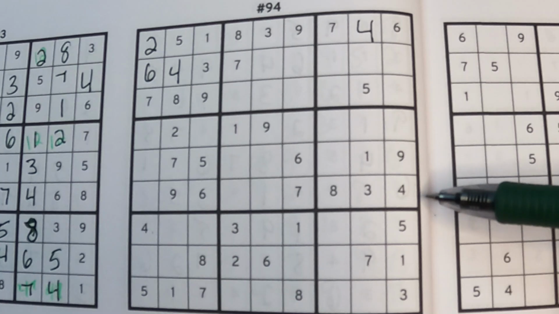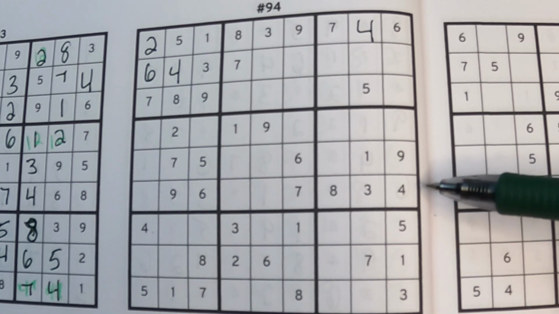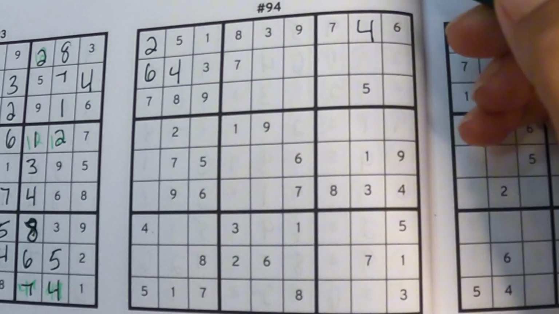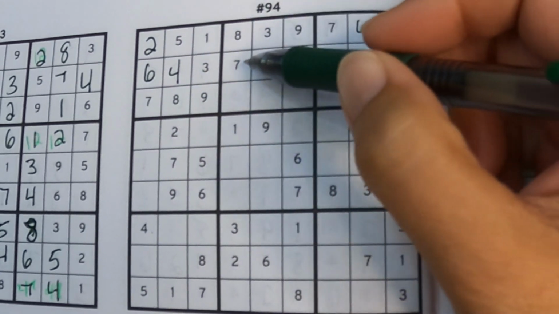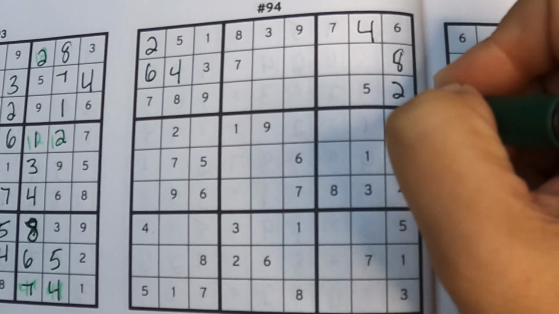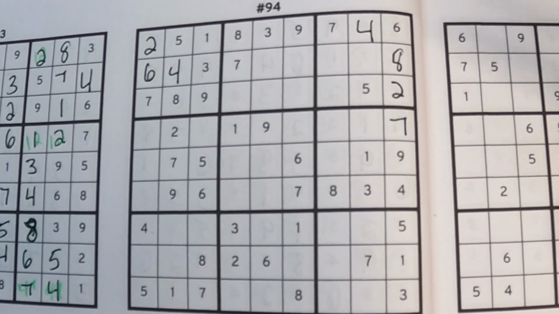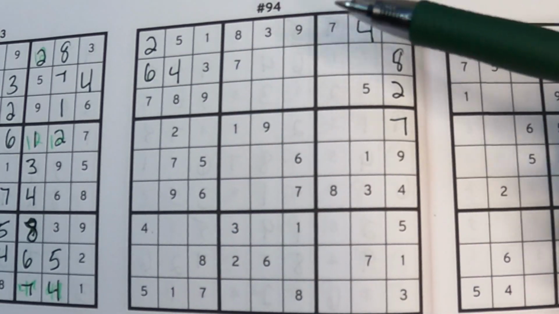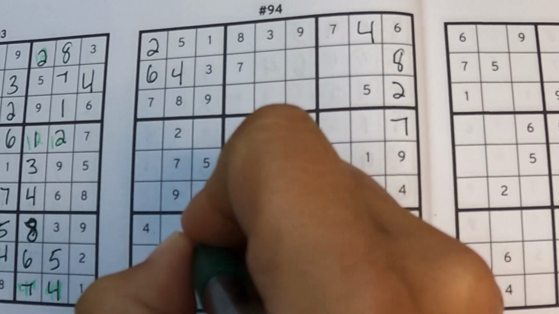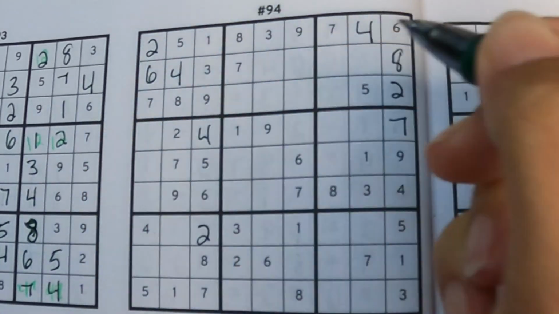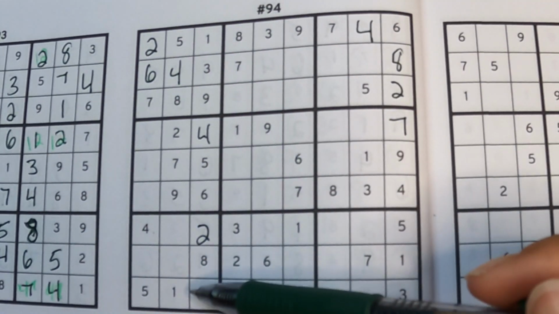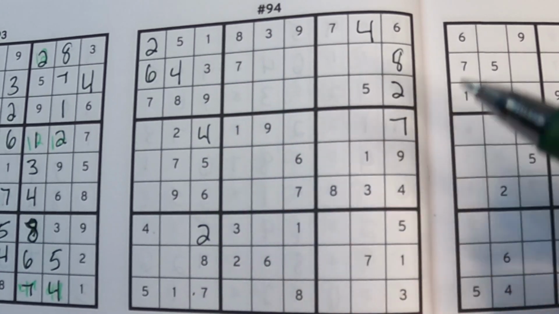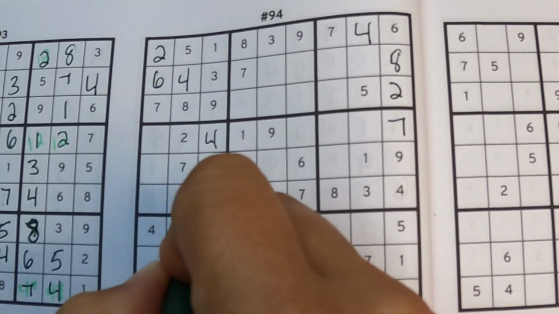For this column, we're missing 2, 7, and 8. We've got 7 and 8 here, so this is our 2. 7 here, so 8, 7. For this column, we're missing 2 and 4. We've got a 4 here, so 2, 4. For this column, we're missing 3 and 6. We've got a 3 here, so 6, 3.